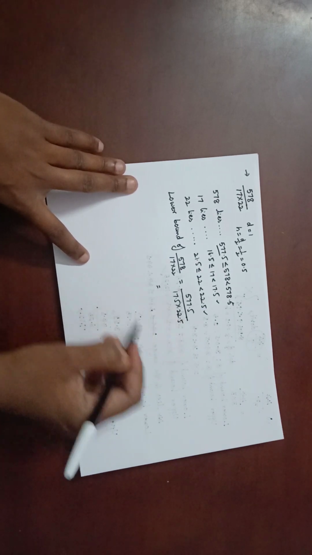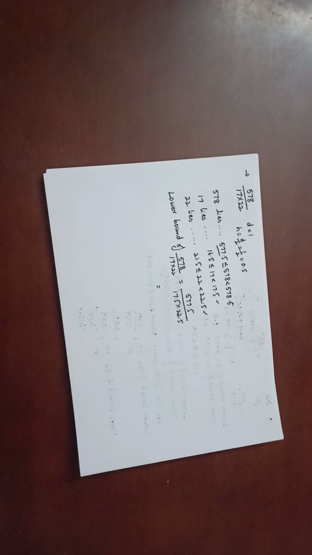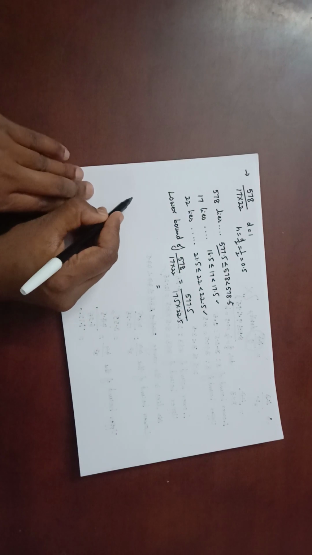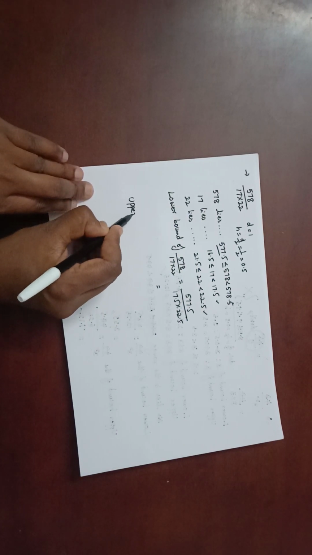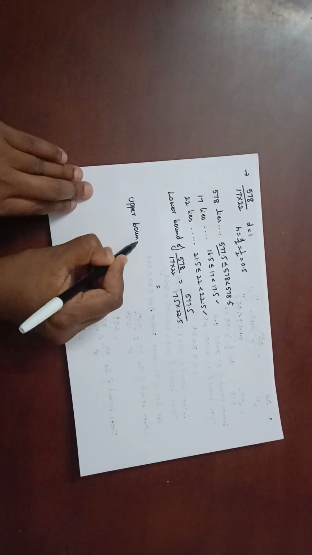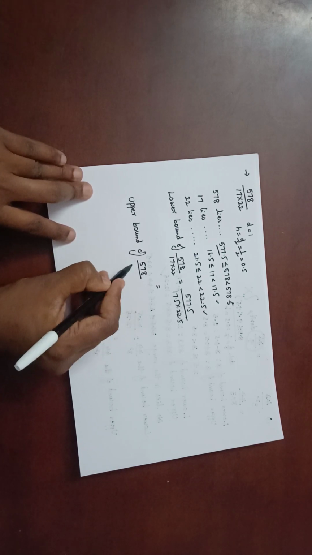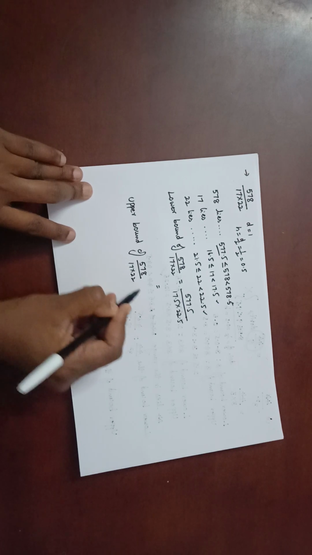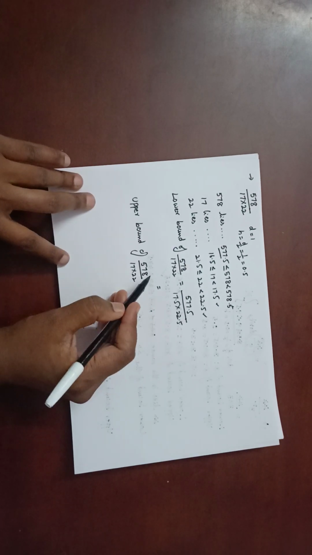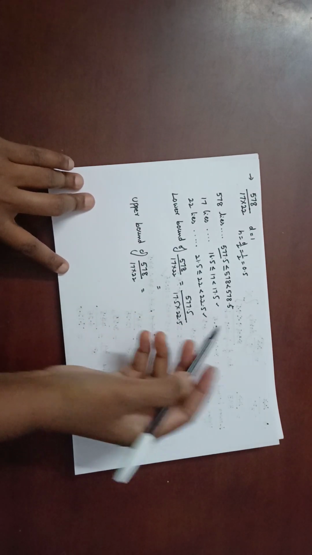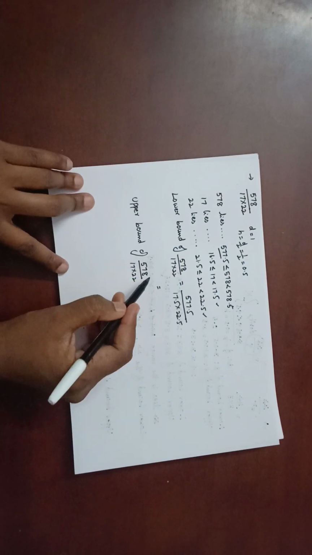Okay. Now see the calculation. Then you will get some value. Okay. So that you see. Next, upper bound of 578 by 17 into 22. Upper bound of 578 means that upper bound you will take, because this is the fraction.